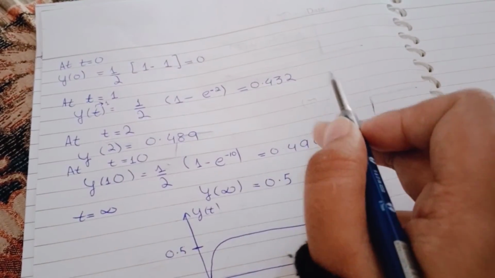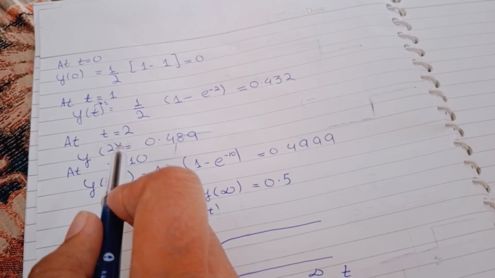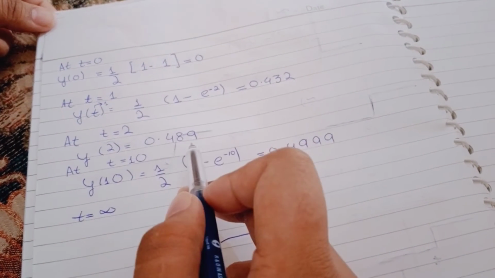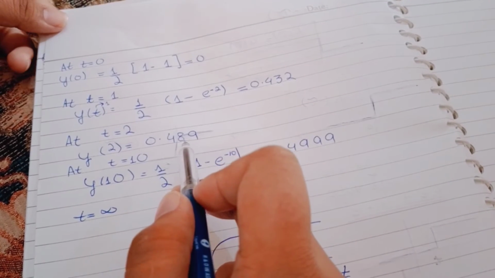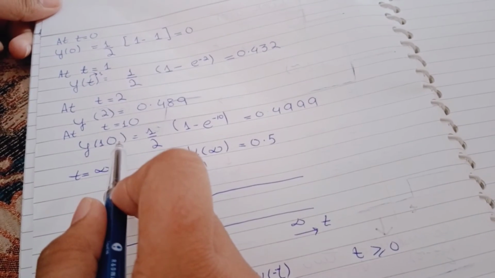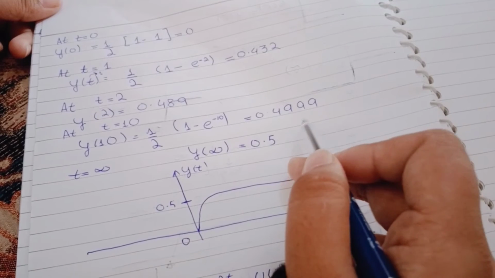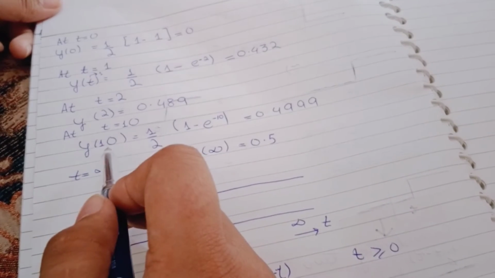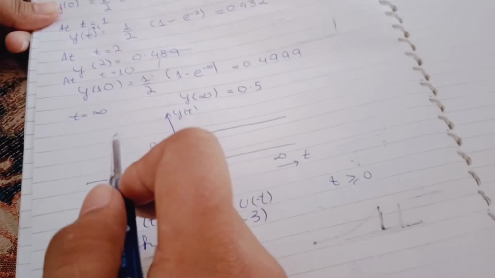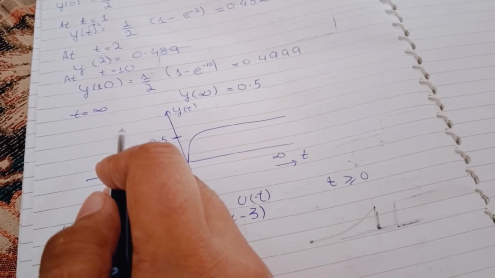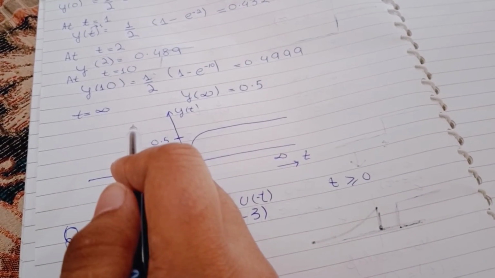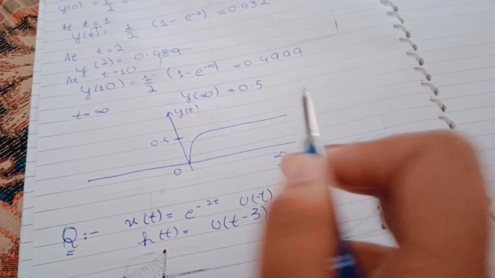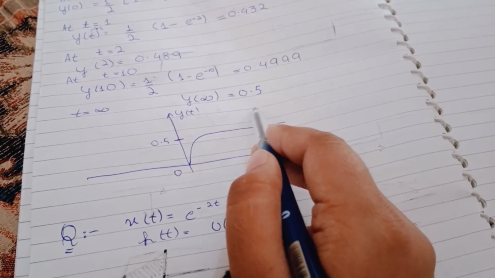Which is equal to 0.432. At t equals 2 in the y(t) equation, the answer will be 0.489, and at t equals 10, the answer will be 0.4999. You are putting the value of t equal to 10 in the equation of y(t). So when you put infinity, it means that when you continue putting these values 1, 2, 3 and so on, the answer will remain constant, which is 0.5.